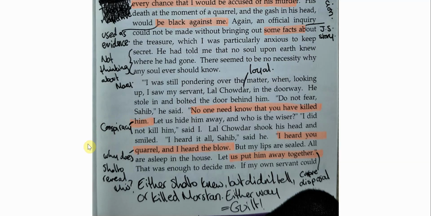However, think again. Why does Sholto reveal this? Why does Sholto talk about this, Lal Chowder, offering to help him dispose of the body, but not the Jonathan Small stuff? Is this Major Sholto giving details to try and make it seem slightly believable, but concealing the actual truth? At the end of the day, I have a big bee in my bonnet that actually, Major Sholto murdered Captain Morstan. But we can talk more about that later on.